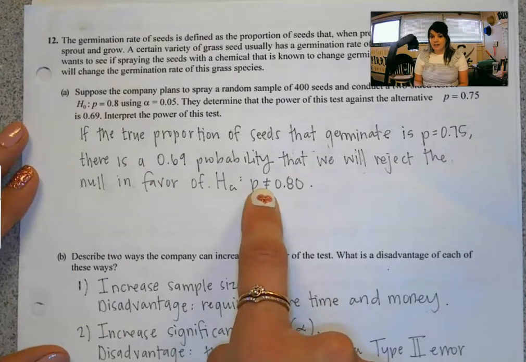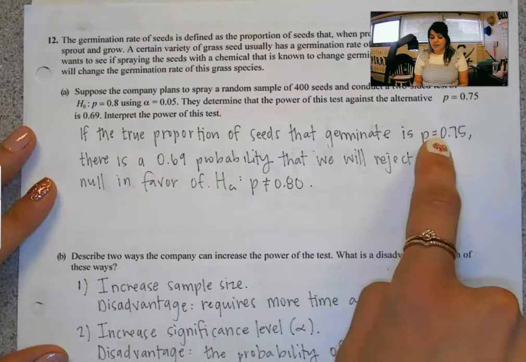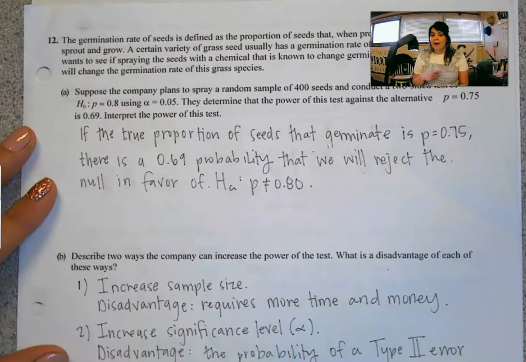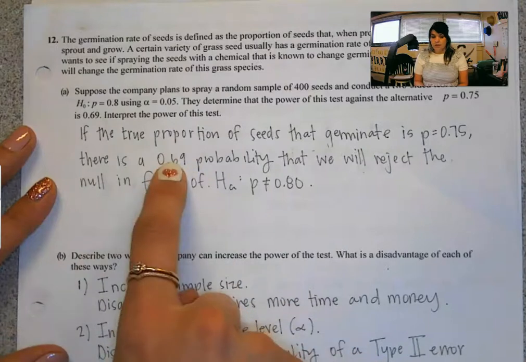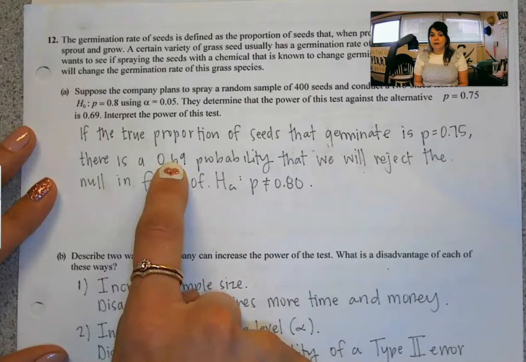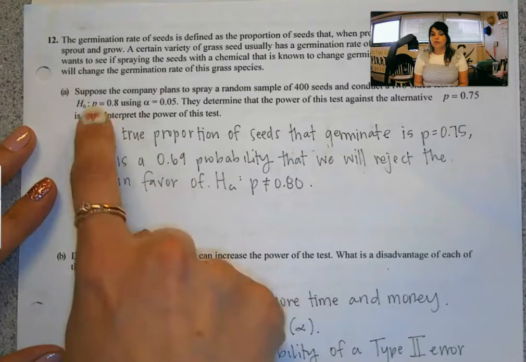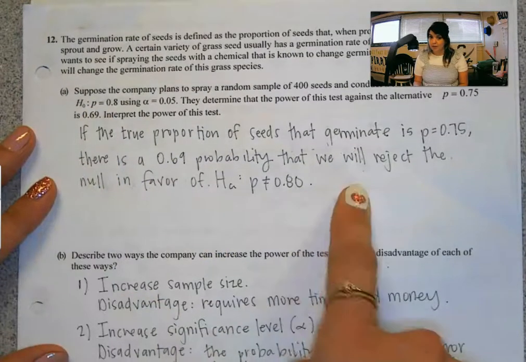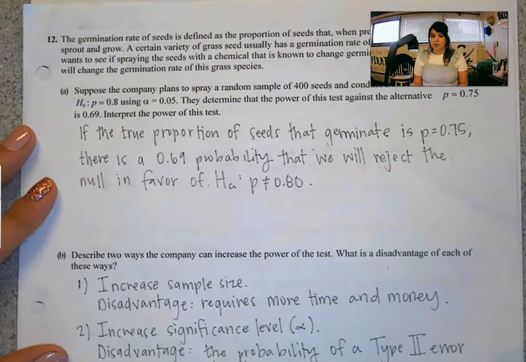So if the true proportion is 75% instead of 80, the power is the probability we will correctly reject. Notice you do not use the null hypothesis anywhere in this explanation.